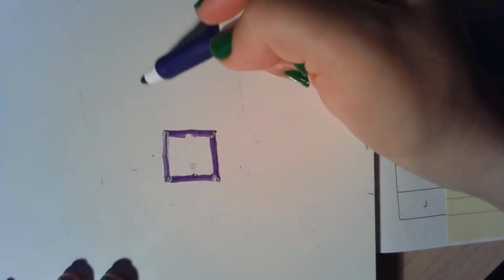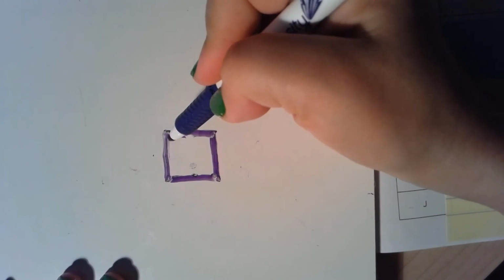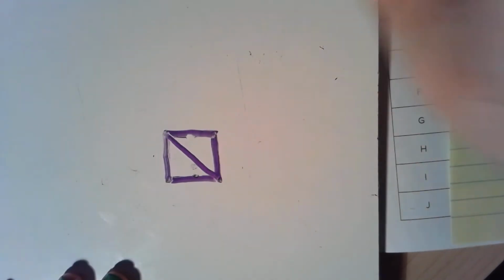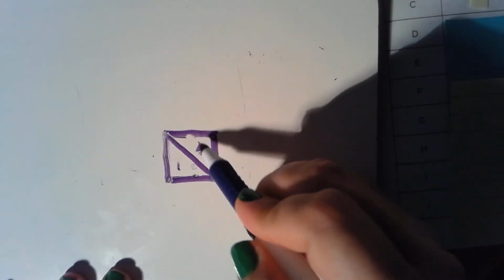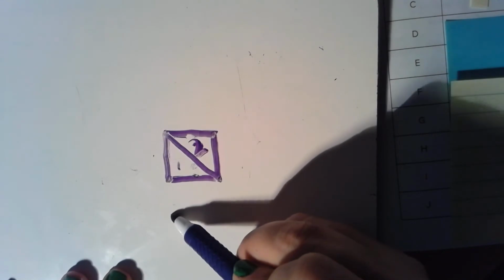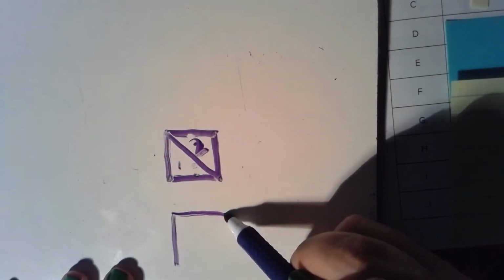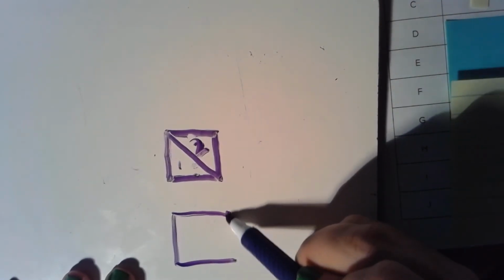So I'm going to show you how to make a square into two triangles. All you have to do is draw a line diagonally. So from corner to corner, now you have 1, 2 triangles. Or you could have done it with the other diagonal, right?